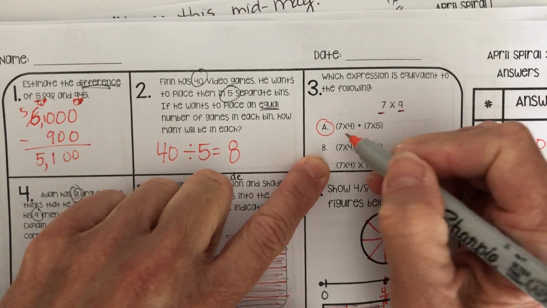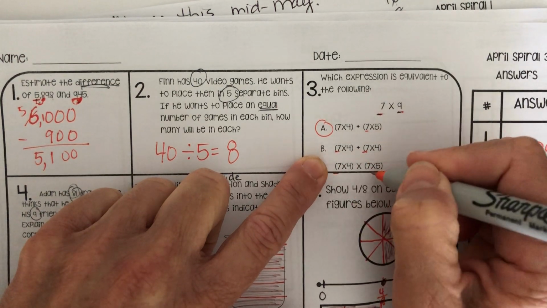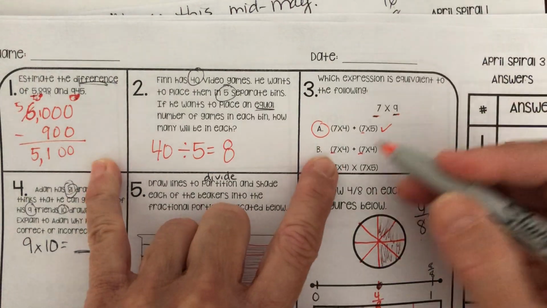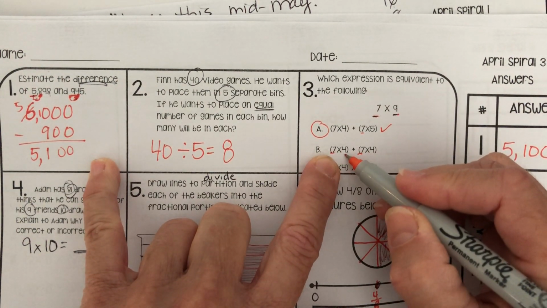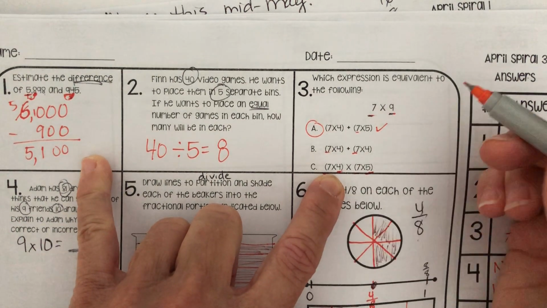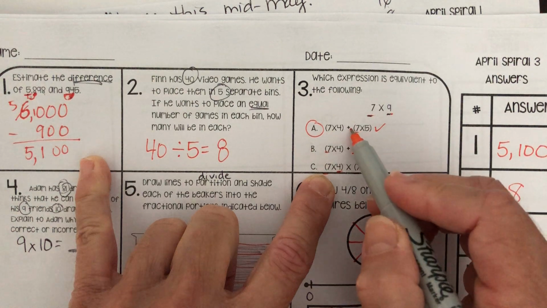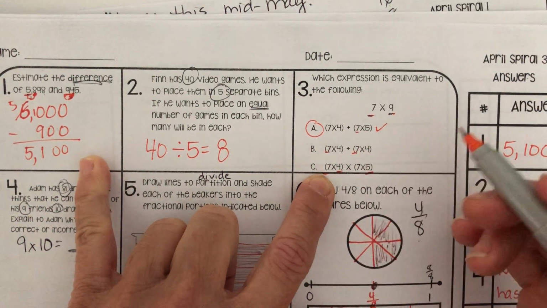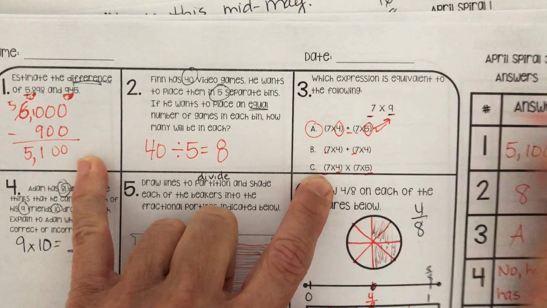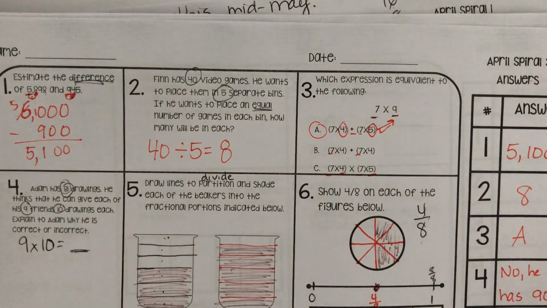7 groups of 9. Obviously, the 7 is staying the same in all of them, so we have to look at how we break up 9. Yes, 4 and 5, that's it. But let's look. No, 9 does not break up into 4 and 4, but it does also break up into 4 and 5 here. So what's the difference? This is times. It has to be addition. We have 7 groups of 4 plus 7 groups of 5 because 4 plus 5 equals 9, okay? 4 times 5 does not equal 9, okay?